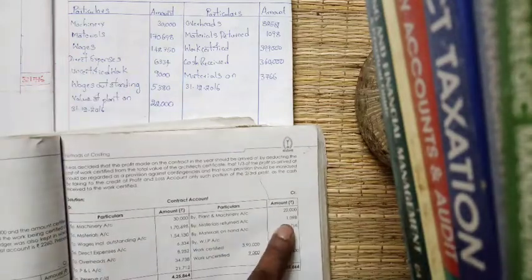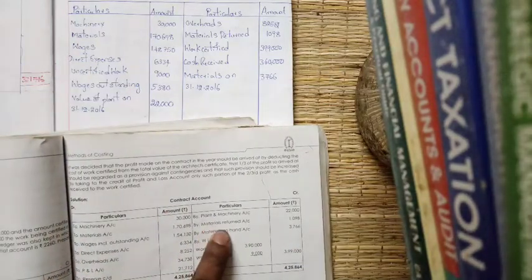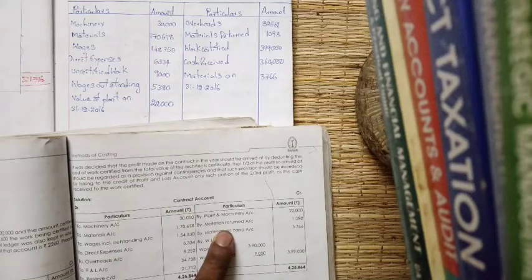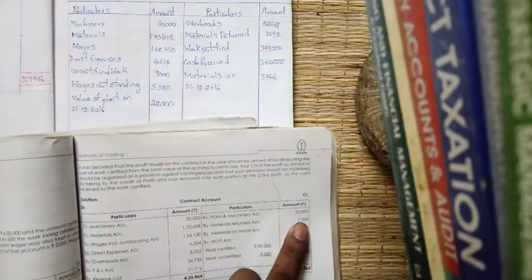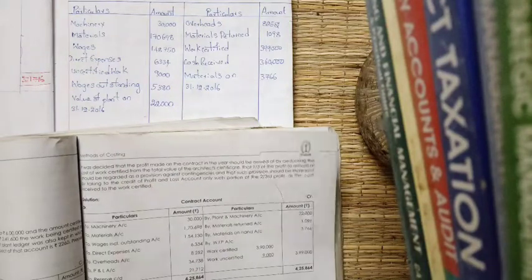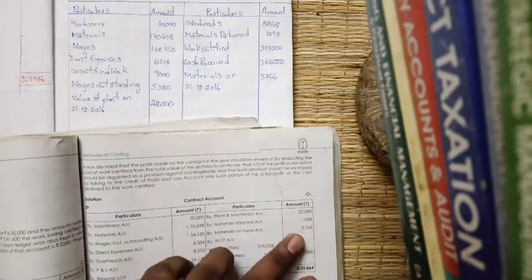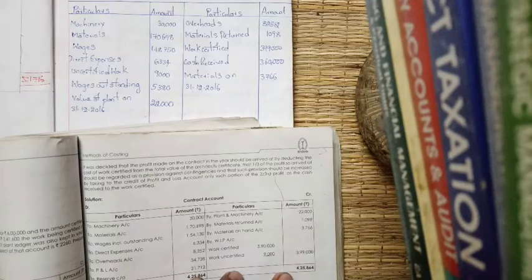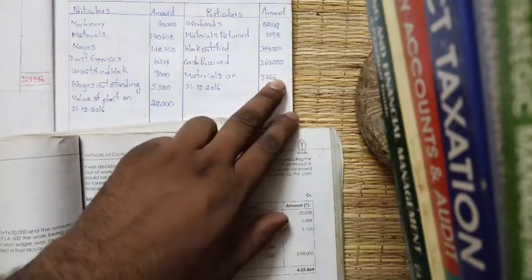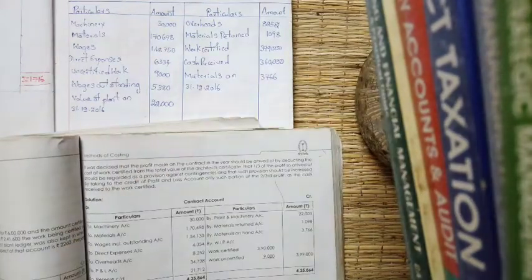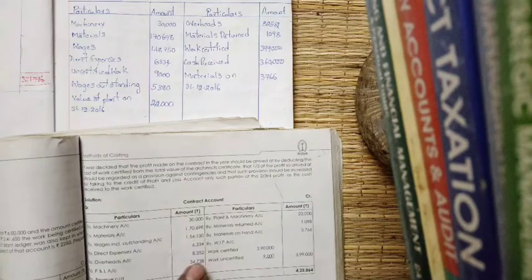Next, by materials returns, 1,098. Materials on hand on 31st December 2016 is 3,766.